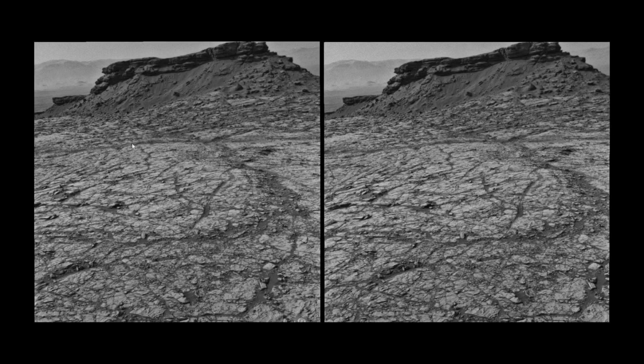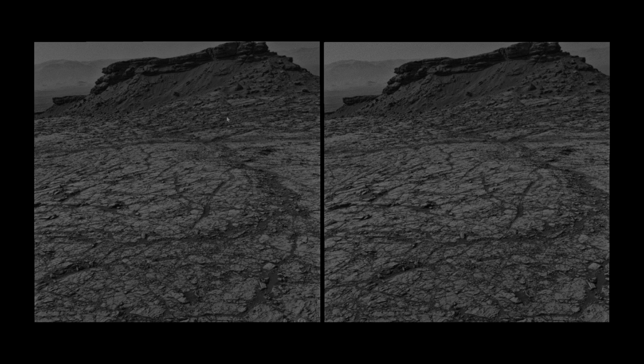Let's take a look at this area here. This is the light version. You can see some artefacts here because it's been lightened up so much.